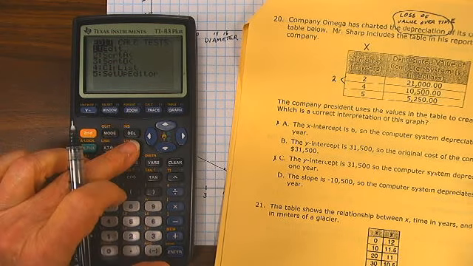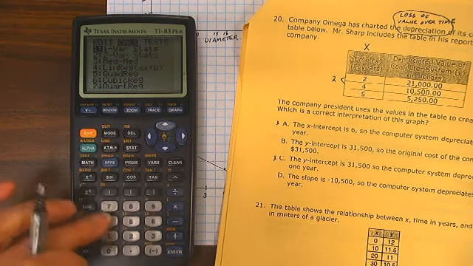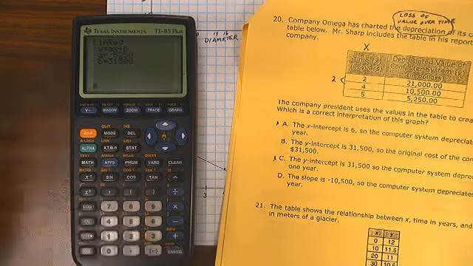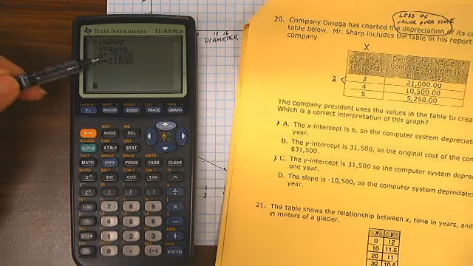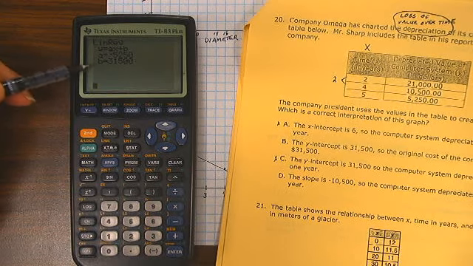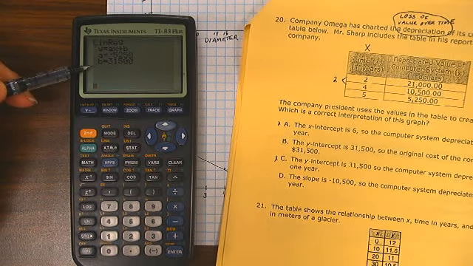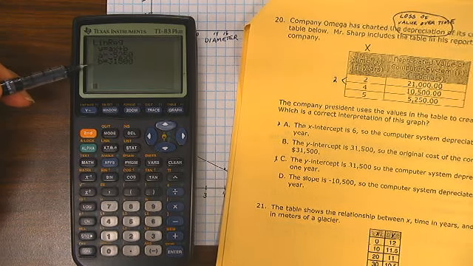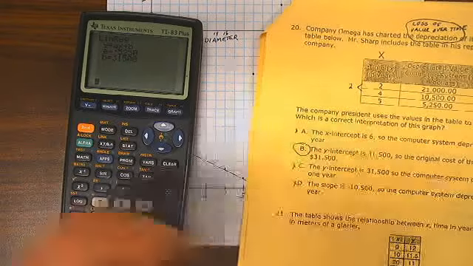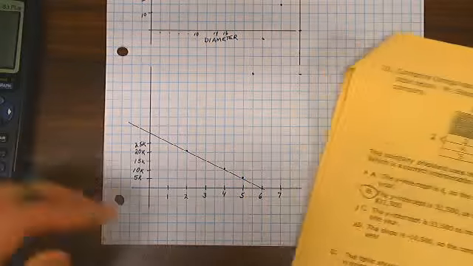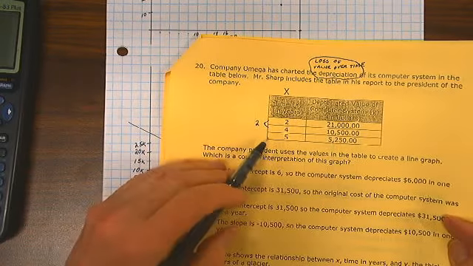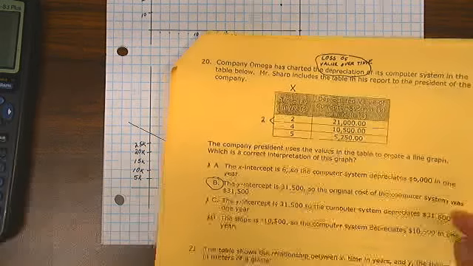Back to Stat, over to Calc. Number 4 is linear regression. My slope is negative 5,250. My y-intercept is 31,500. So my correct answer is B, and I can verify that either by graphing or by calculating more of the data points.